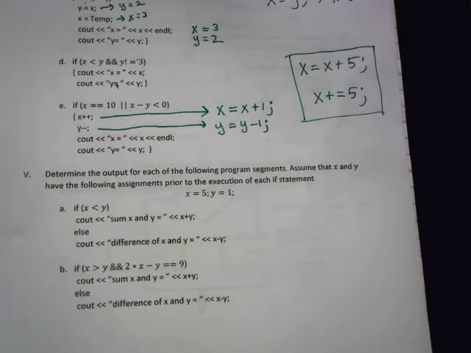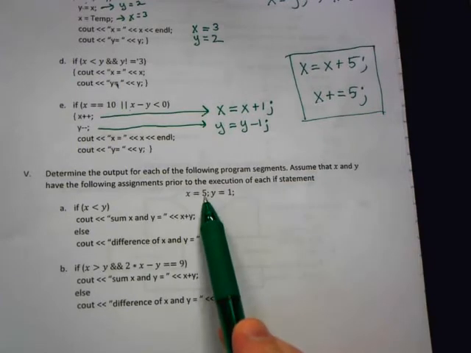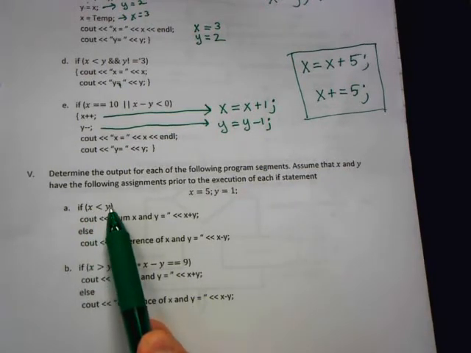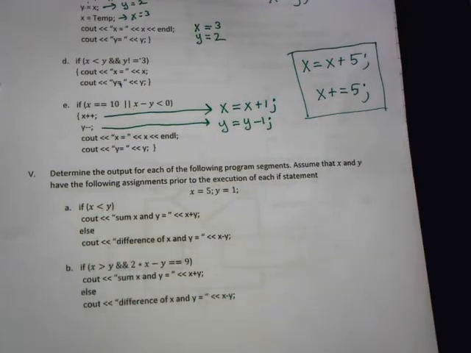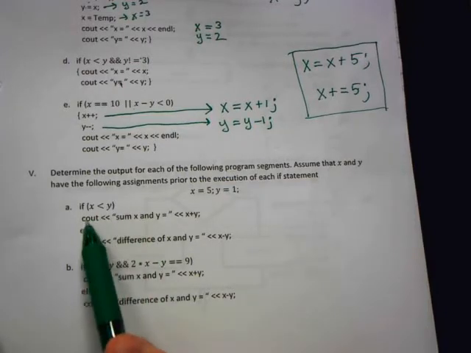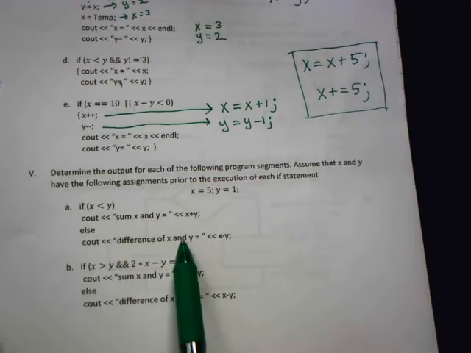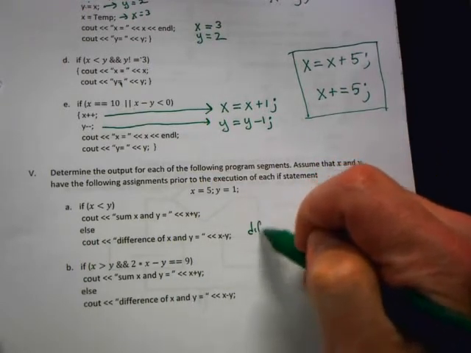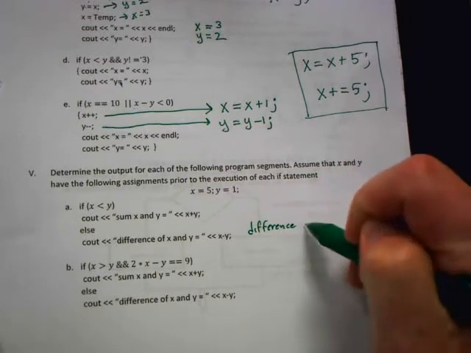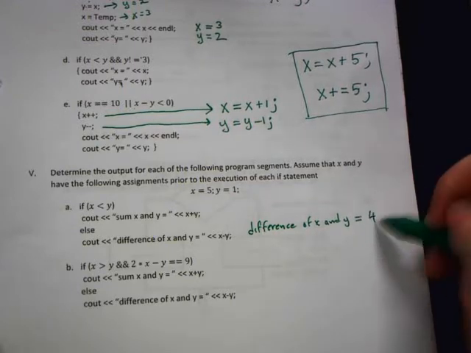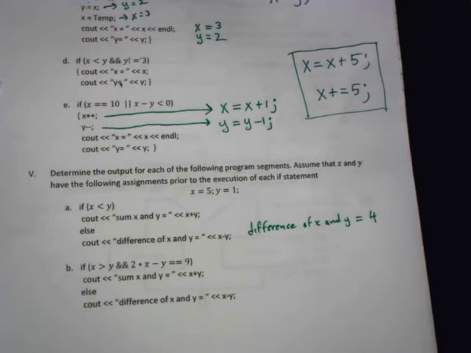Why would it do X minus Y? Correct, because X is 5, Y is 1, so is 5 less than 1? No, 5 is not less than 1. So it skips this line altogether and jumps to the else. It's going to run whatever the else is, so it would output difference of X and Y equals, and this would actually do the computation, 5 minus 1 is 4.